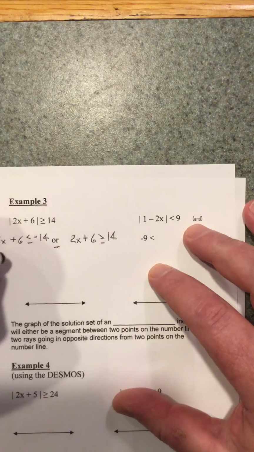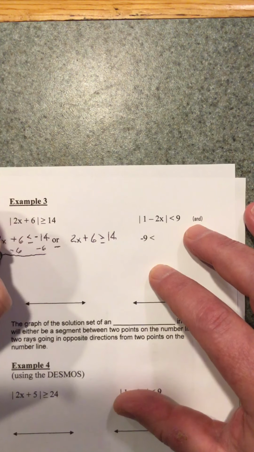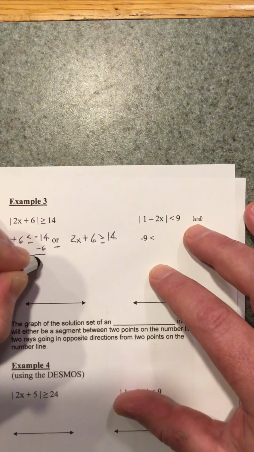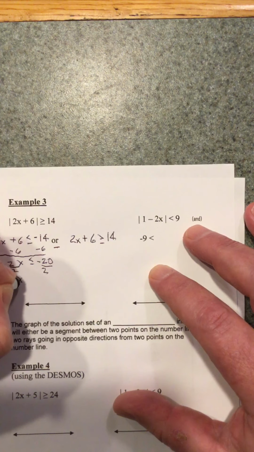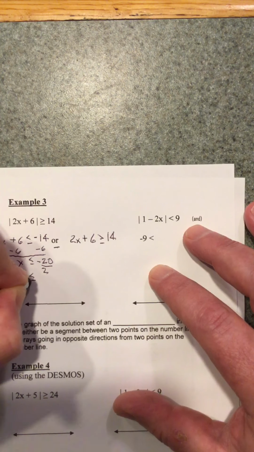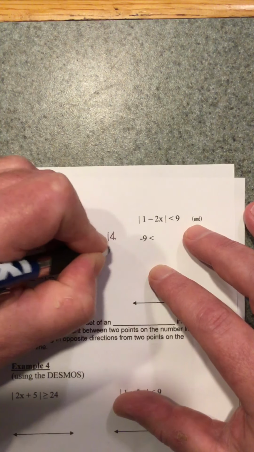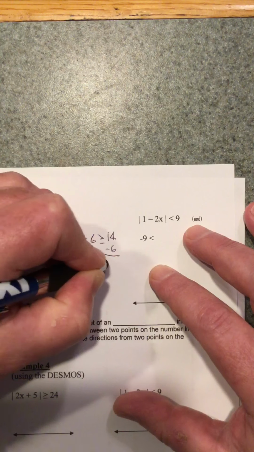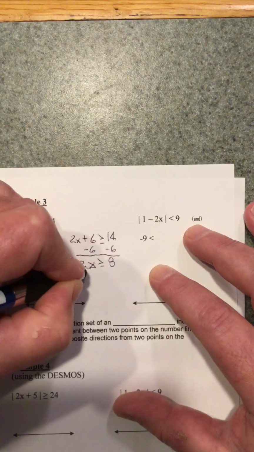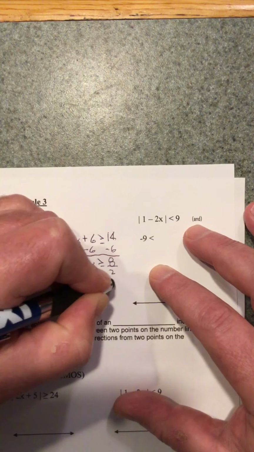And once we have this set up, just like we did with equations, we're just going to go through and solve both of them. So we subtract 6 there. We get 2x is less than or equal to -20. Divide by 2. No fishhooks here. We have x is less than or equal to -10. Over here, following the same steps, we're going to subtract 6 from both sides. We have 2x is greater than or equal to 8. Divide by 2. And we have x is greater than or equal to 4.